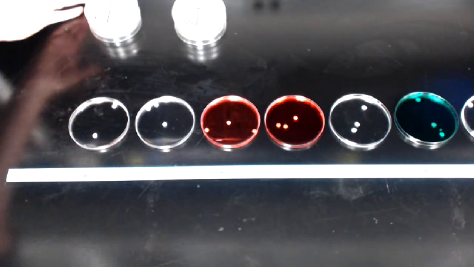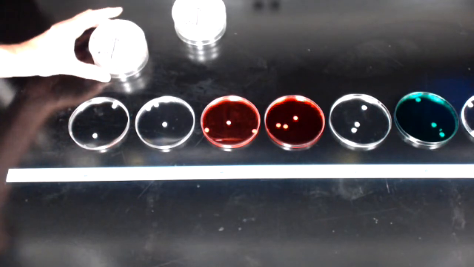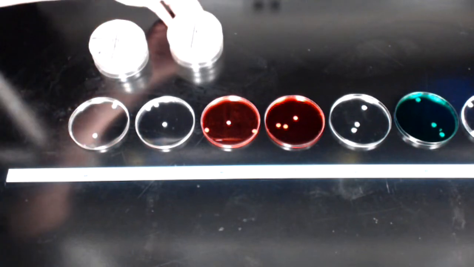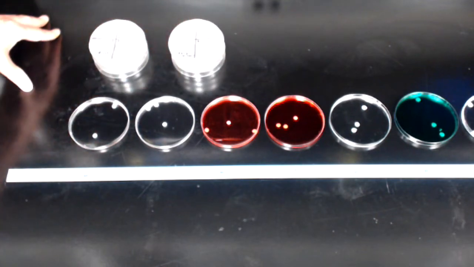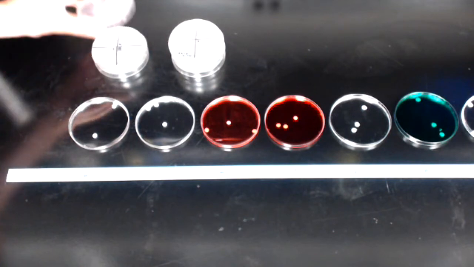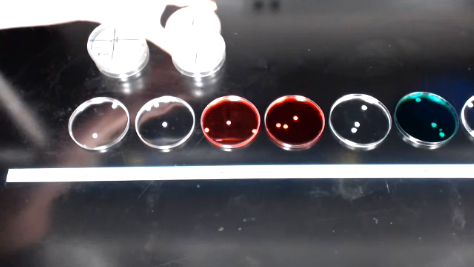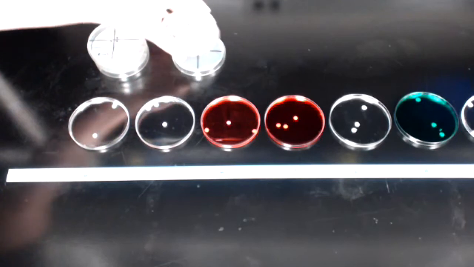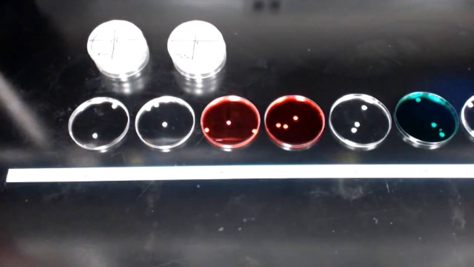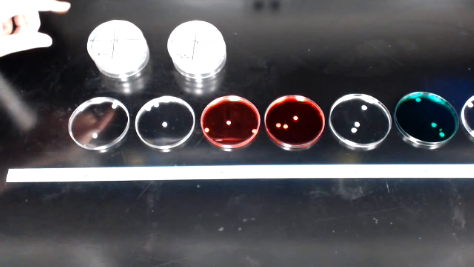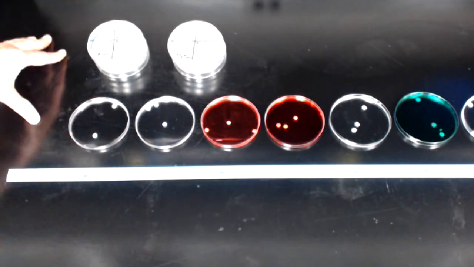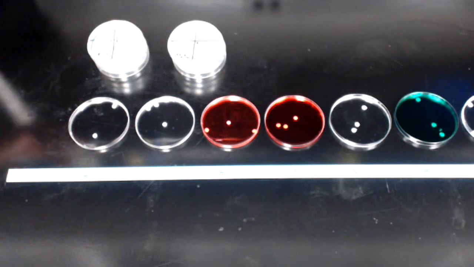What you see here in front of you is a stack of 3 E. coli plates and a stack of 3 Staph aureus plates. Each of the 3 E. coli plates have been divided up into 4 quadrants, and each of the Staph aureus plates have also been divided up into 4 quadrants. Then what I did for the E. coli is I labeled each quadrant with a different number, starting with 1 and finishing with 12.